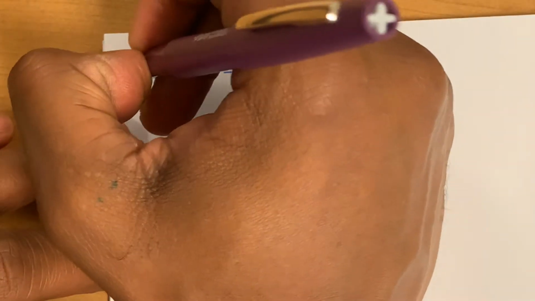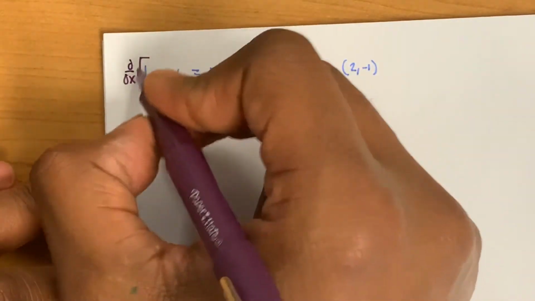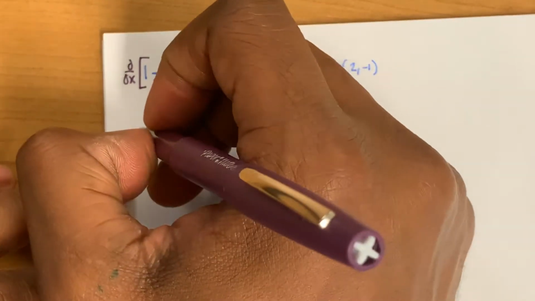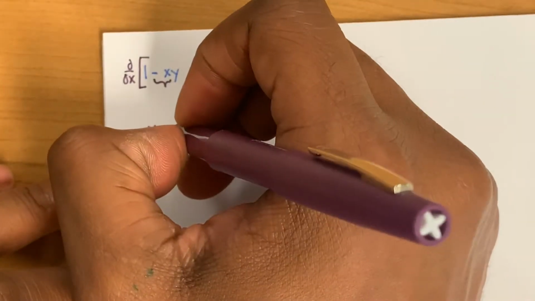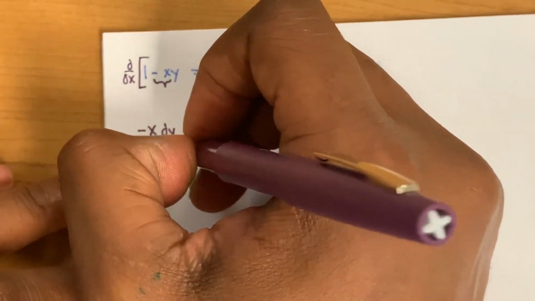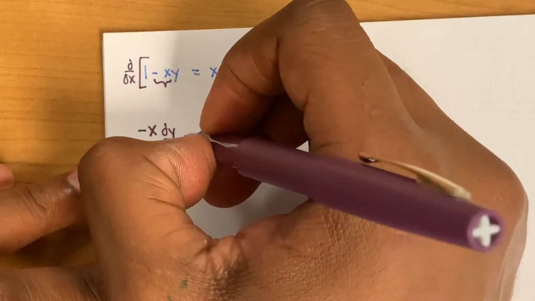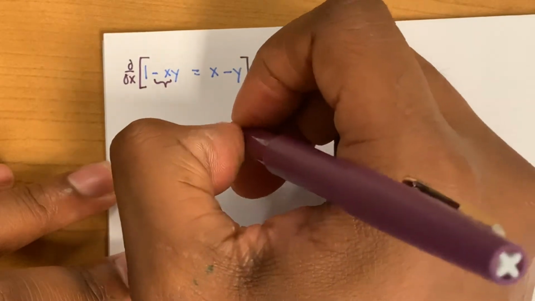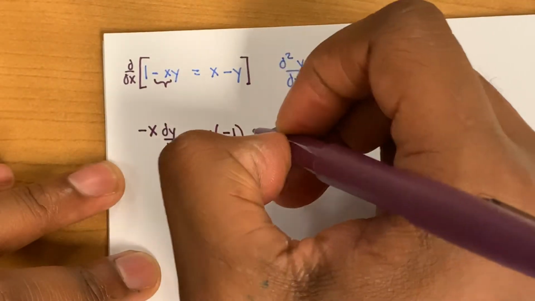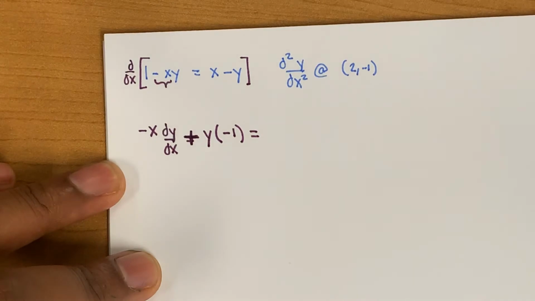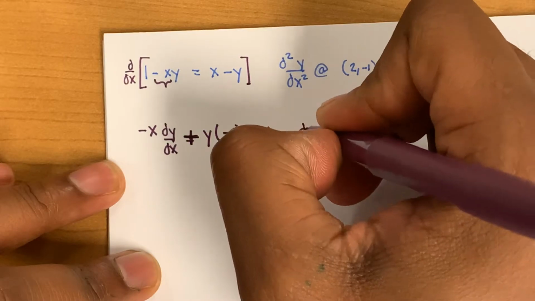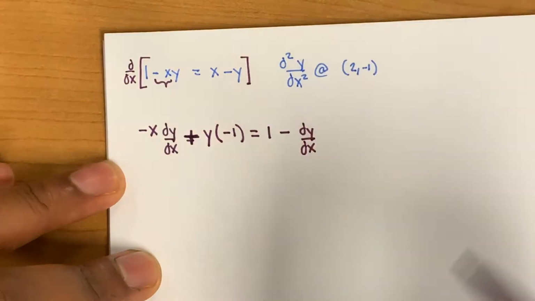So first we're going to just slap a derivative operator in the front, and that will give us the derivative of 1 and 0. So now the negative x is one term and y is another term. So we're going to have negative x times the derivative of y, which is dy over dx, plus y times the derivative of negative x, which is -1, equals the derivative of x is 1, the derivative of y is 1 dy over dx.